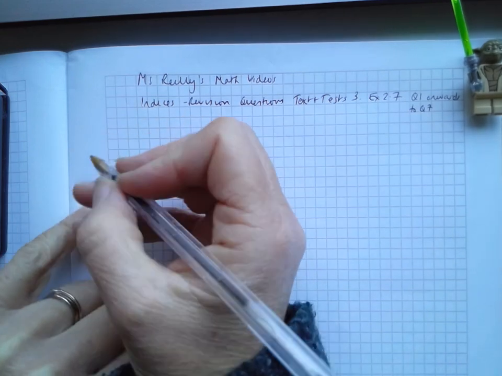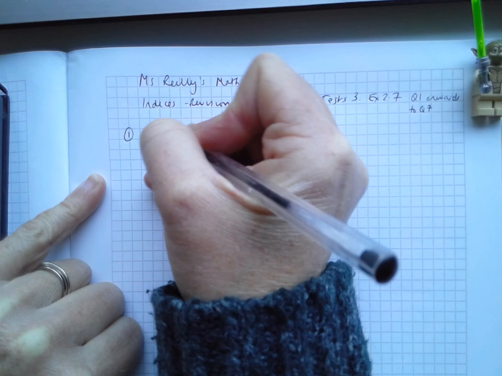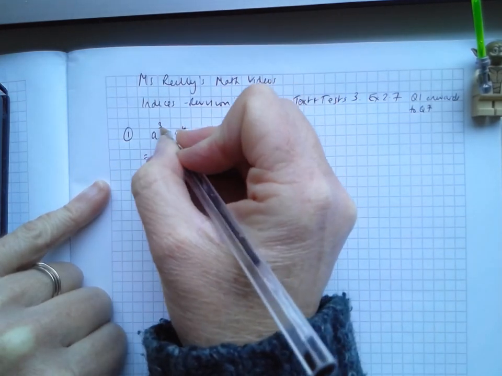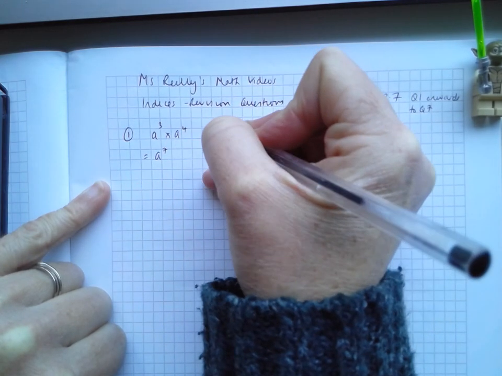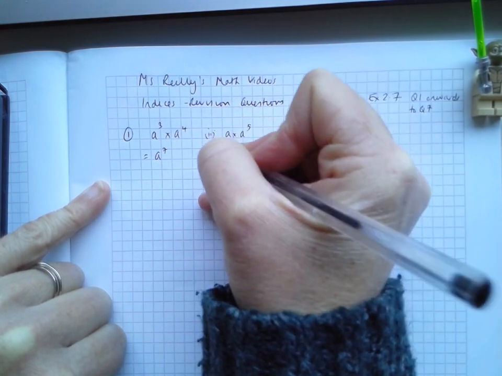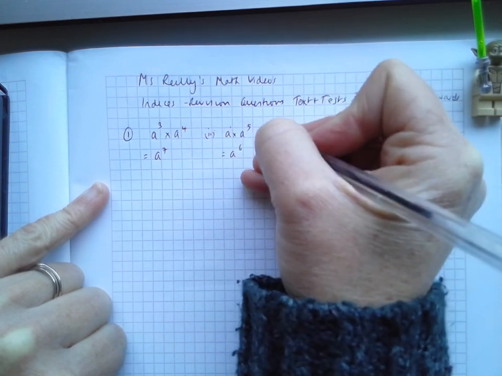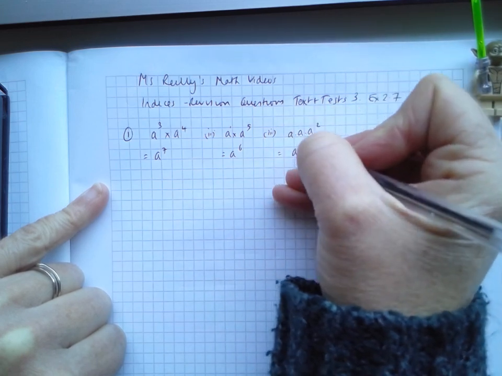Question 1, a to the power of 3 by a to the power of 4. Well, when I do that, remember I add the powers. 3 plus 4 is 7, so that's a to the power of 7. Part 2, a by a to the power of 5. Well, that's a to the power of 1 really, so it's 1 plus 5 is 6. Part 3, a by a squared will be a to the power of 4. 1 plus 1 plus 2 is 4.